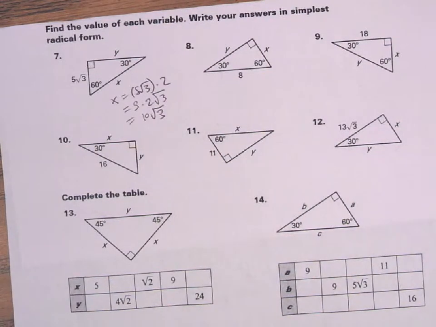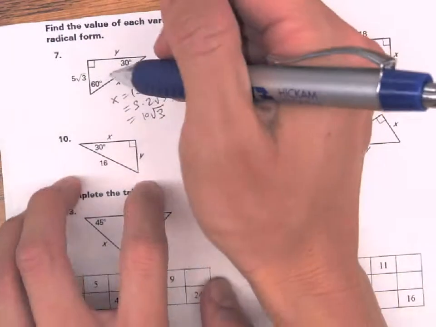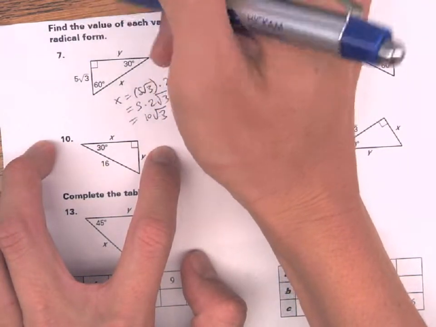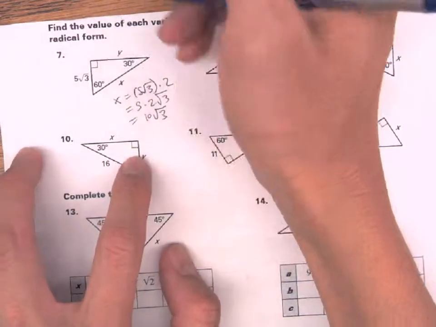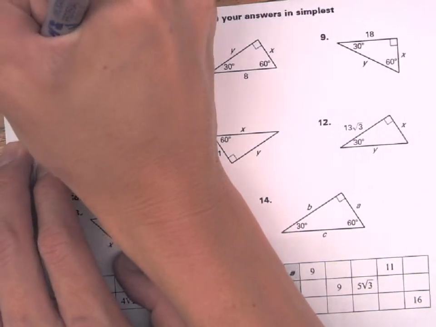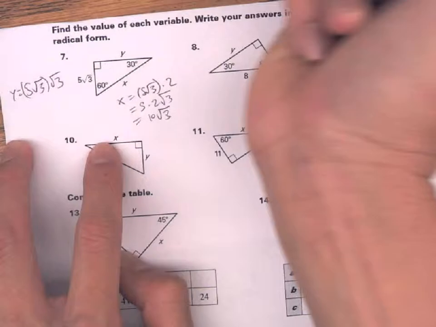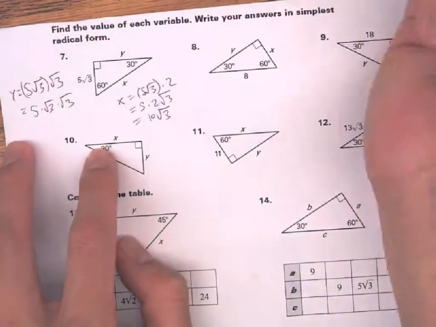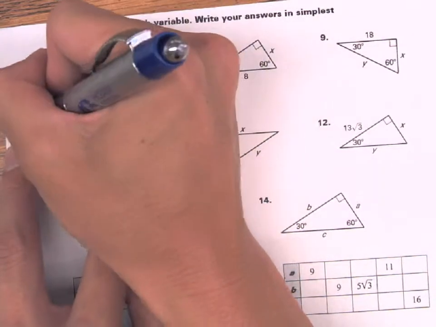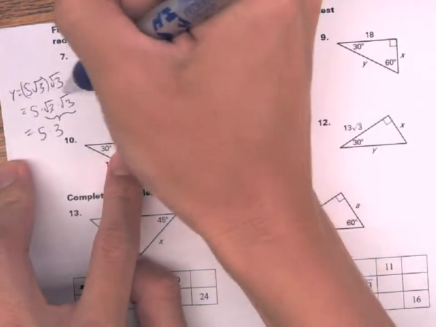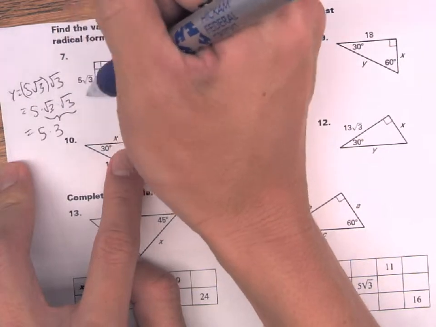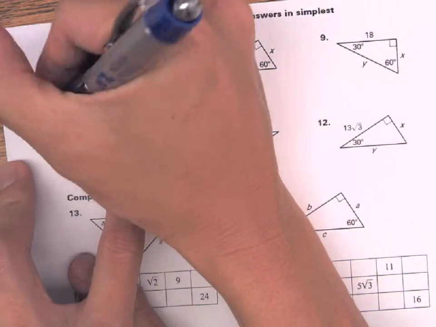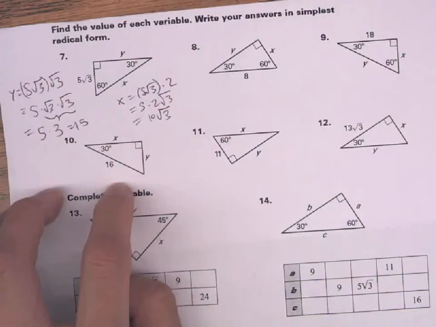Now we want to solve for y. What we know is that y, the long leg, is going to be the square root of 3 times as long as the short leg. So y equals 5 square root 3, and I'm multiplying that by square root of 3. So 5 multiplied by square root of 3 times square root of 3. The shortcut that I told you guys was this part here. This is just 5 times 3. The square roots cancel each other out, and 3 times 3 is 3 squared, so the square cancels out with the square root. This is 5 times 3, so y is 15.